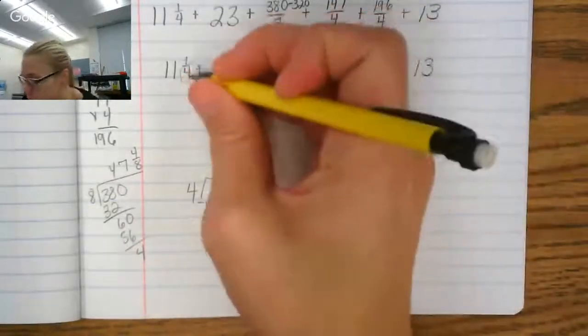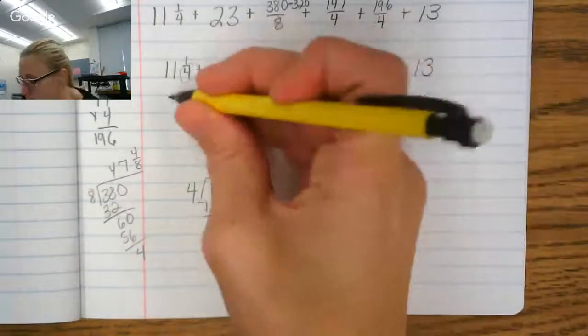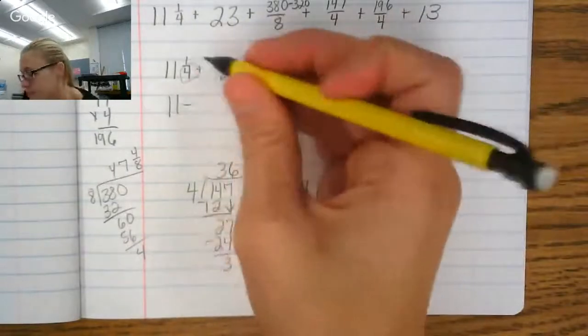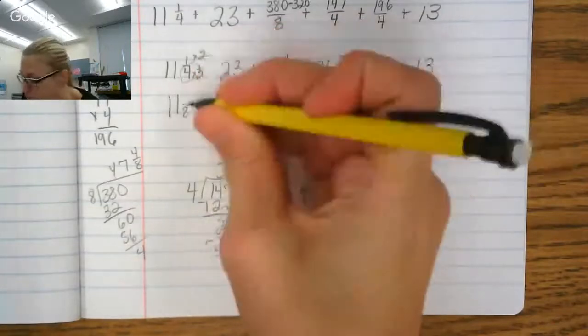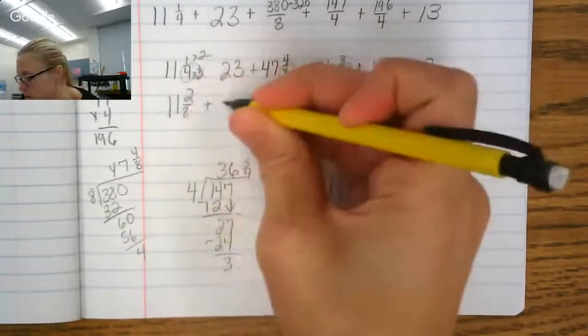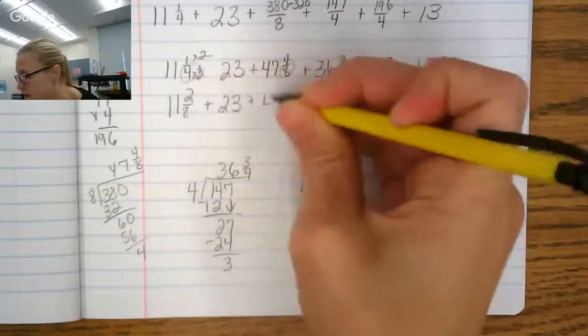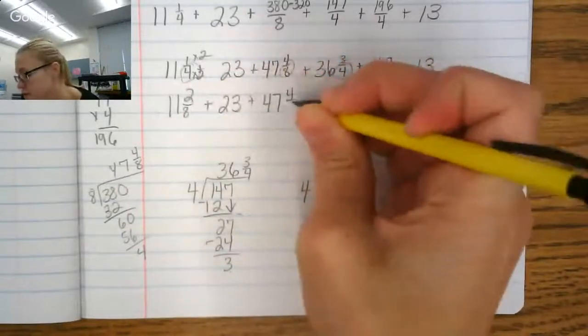So 1/4 is equivalent to how many eighths? Right, if I multiplied times 2, I could do the same thing to my numerator. 1/4 is equivalent to 2/8. I'm just going to continue to drop all this down. This one's already in eighths, so I'm just going to drop it down.